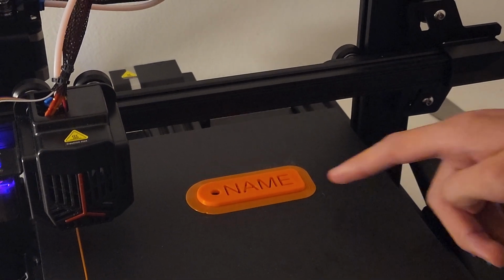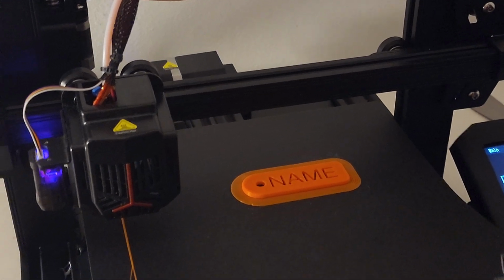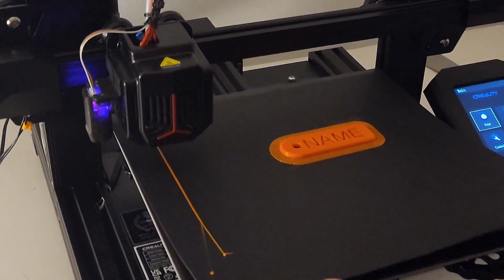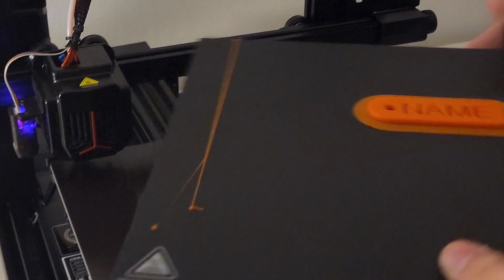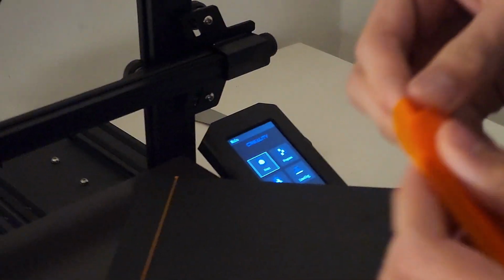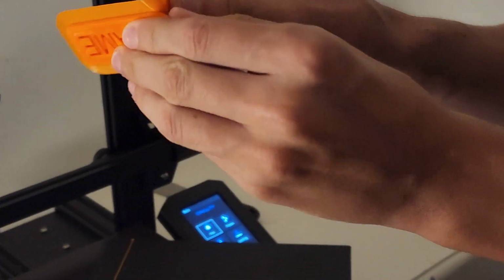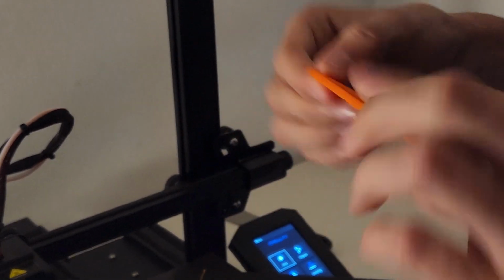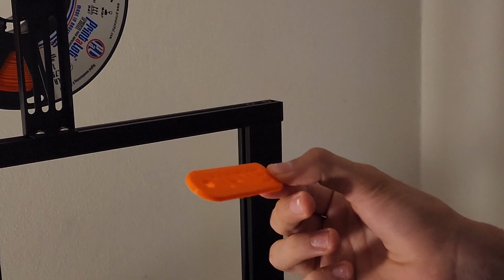Perfect. Here we have the 3D print. Let me take it out for you. There we go. And if we flex like this, it easily comes out. Now we can take this part, just pulling it off. And here we have the 3D print. That's all it takes.